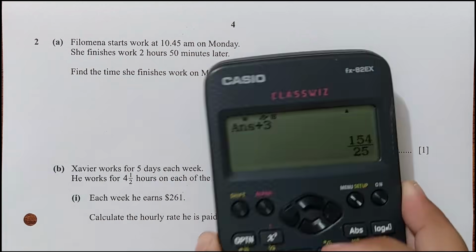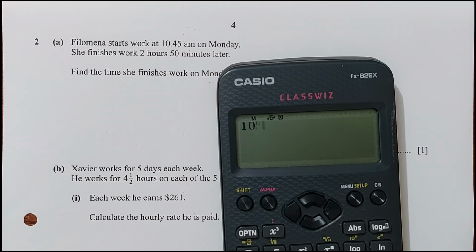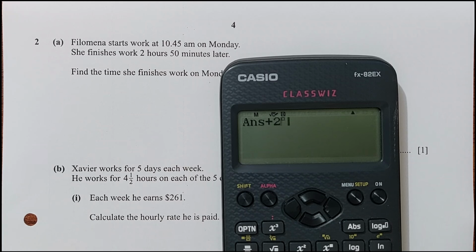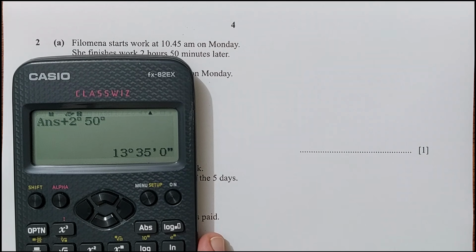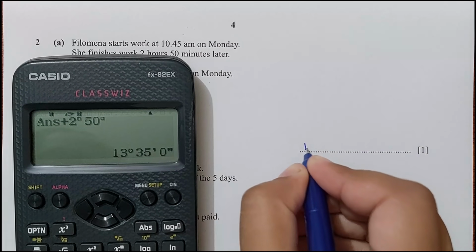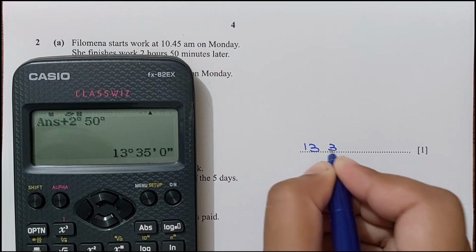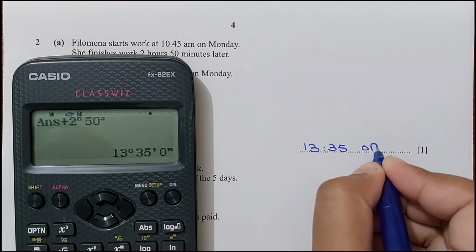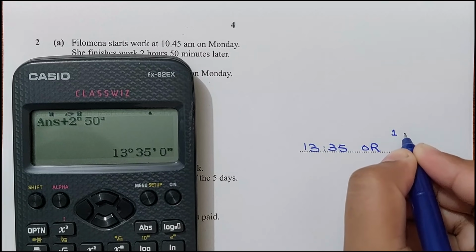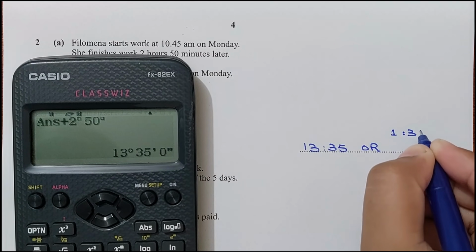Okay, so the starting time is 10:45, right? Now we have to add 2 hours and 50 minutes. So this is 13:35. So at 13:35 she finishes the work, or we can say 13:35, right? Or we can say at 1:35 p.m.